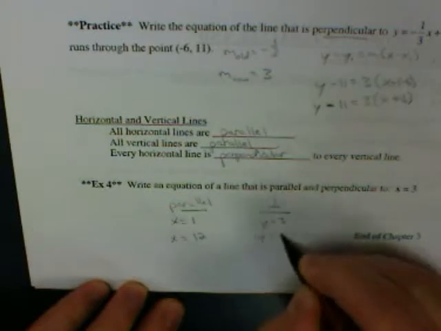Perpendicular. Well, if this is vertical, and it talks about the vertical lines being perpendicular to horizontal lines, we need to write an equation of a horizontal line. Well, the horizontal lines are all, as you remember, y equals a number. So we need just y equals anything. y equals 3, y equals 9, y equals negative 6, y equals 1/2, y equals 0.2, whatever you like.